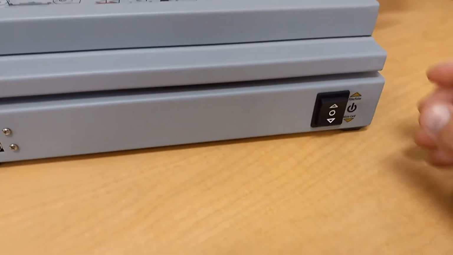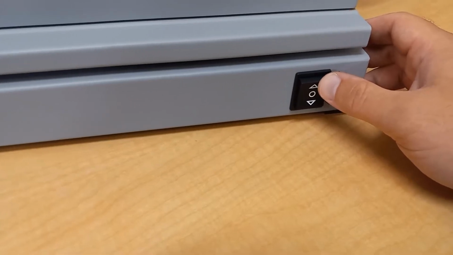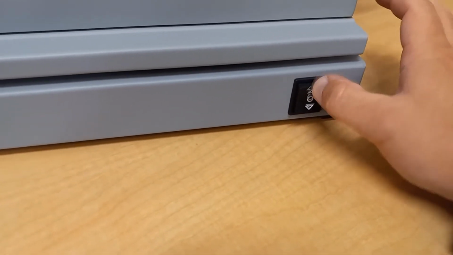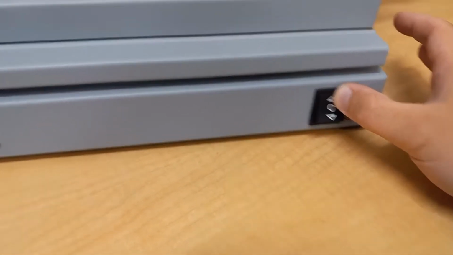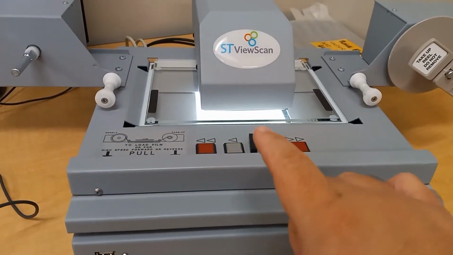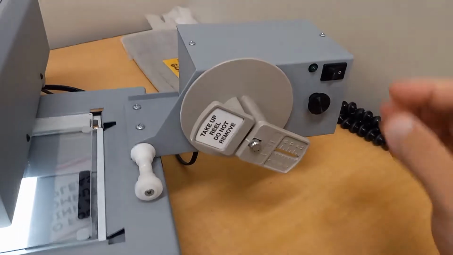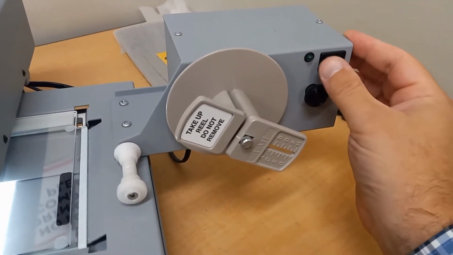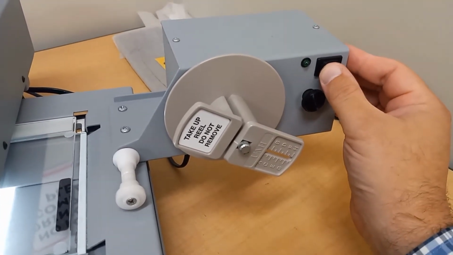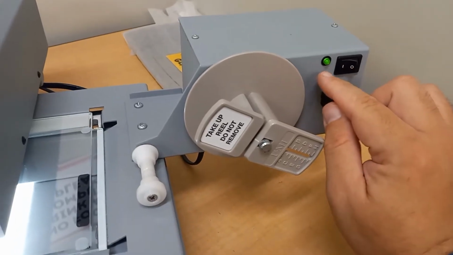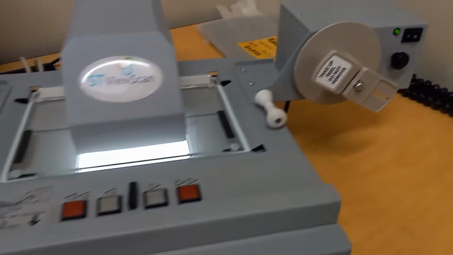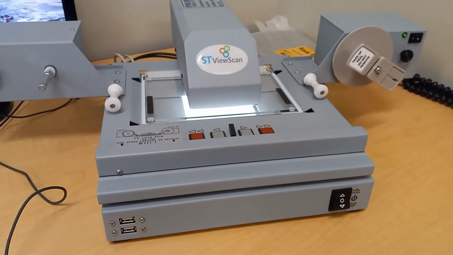Well, it's very simple. The main on switch is here on the base of the machine. Turn it to an upward position, and you'll see that there's a light that has gone on beneath the glass. And the second switch you have to hit is the motor switch here for the take-up reel. Press it on, and then you'll get a green light showing you that it's on. Okay, now we know it's on.